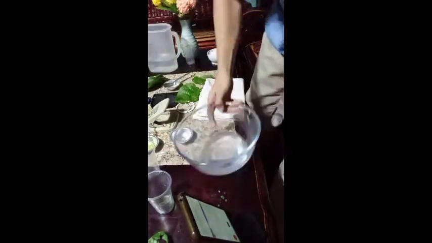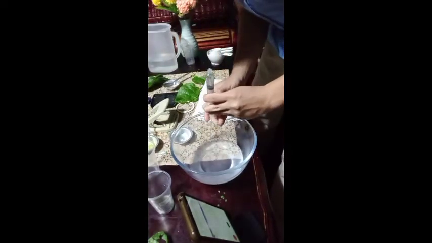Pour the leaf discs with the solution into the second positive baking soda solution cup. Fill the cup with positive baking soda solution up to a depth of about 3 centimeters.